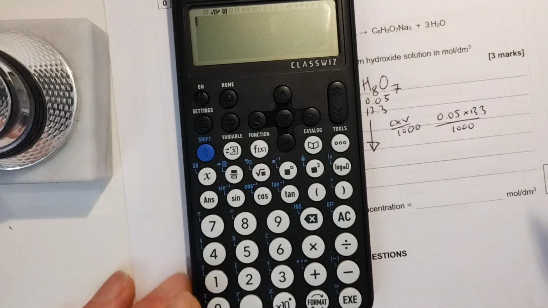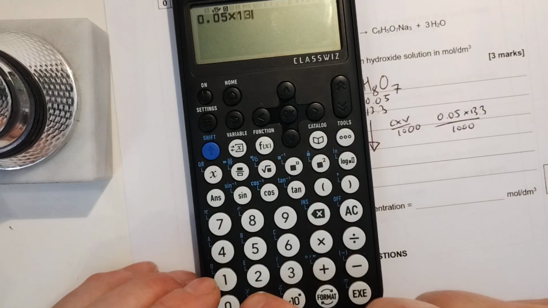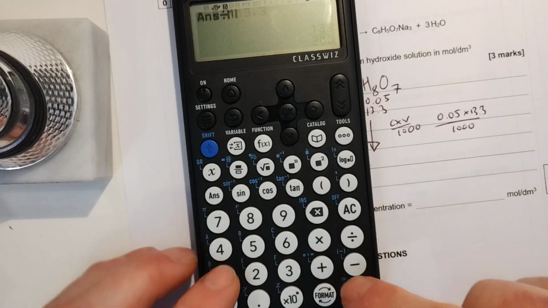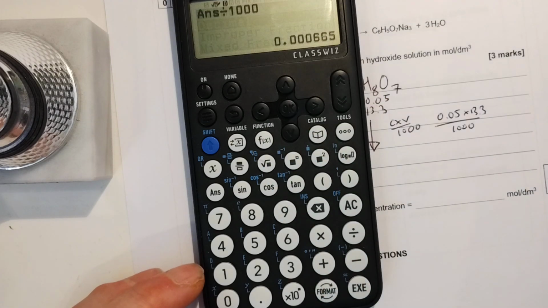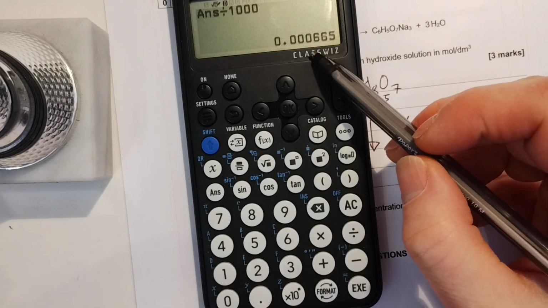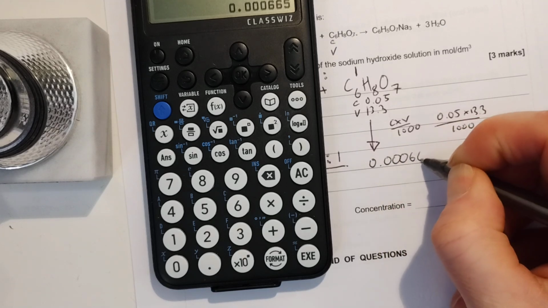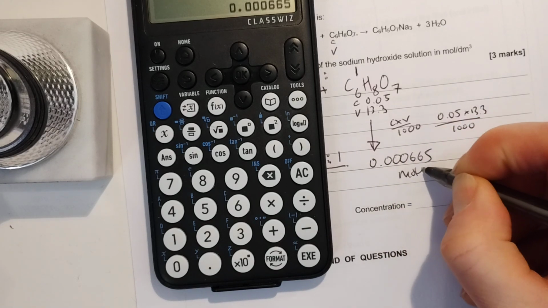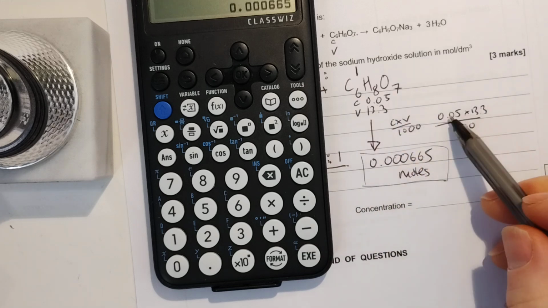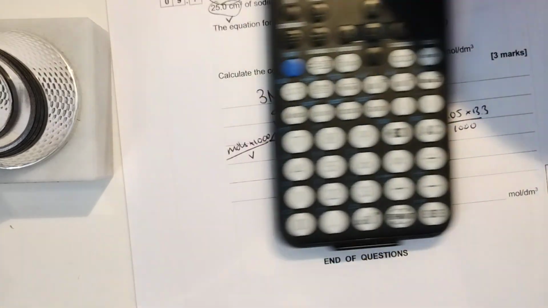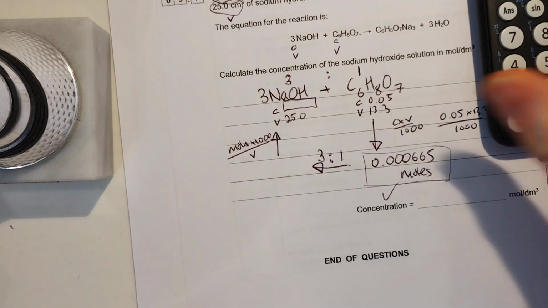Right, after a brief interlude, I just asked my daughter how to use her calculator. 0.05 times 13.3 equals, divided by 1,000 equals, then you go format, as you were probably all telling me. 0.0000665, and I'm going to write the word moles there so my examiner knows what I've just worked out. I've just worked out moles by doing CV over 1,000. I've just got a mark in my GCSE. Well done, me. If this is 1, then this is 3.